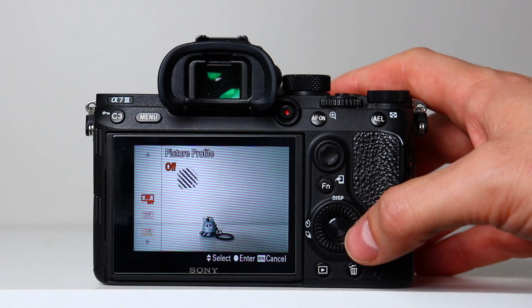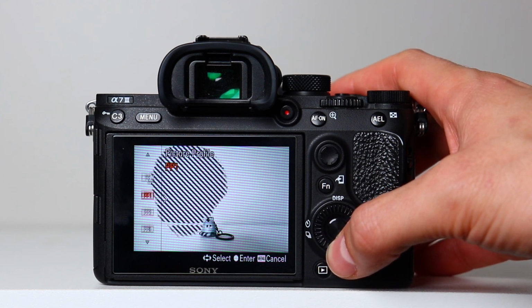I have the right click on my dial set for picture profile. For video, I have my picture profile set, and that's what I like. I don't have to worry about adjusting it too much. And for photos, I just find that no picture profile works great for me. The center button I have set for white balance.